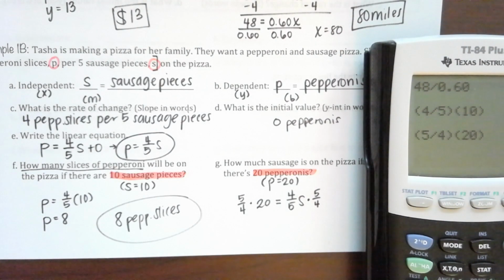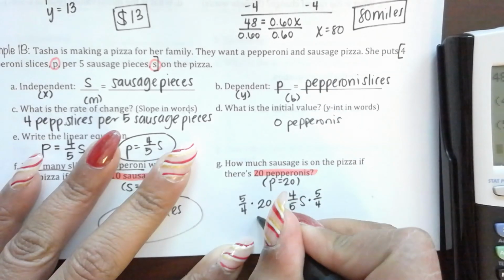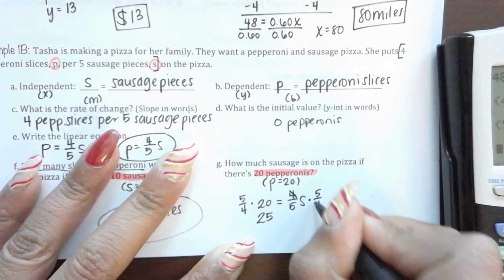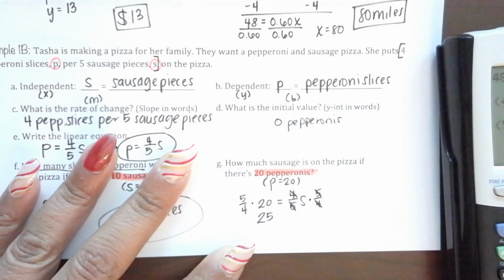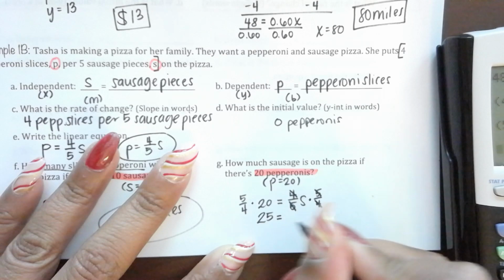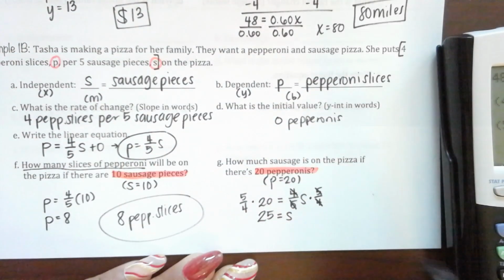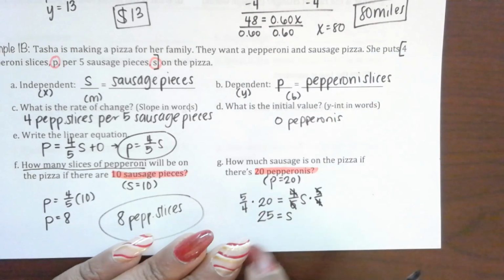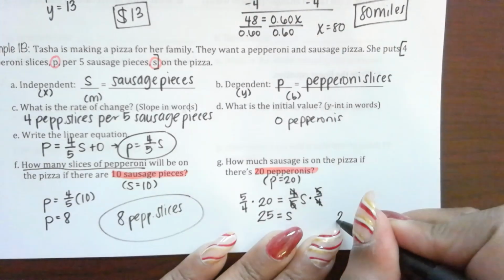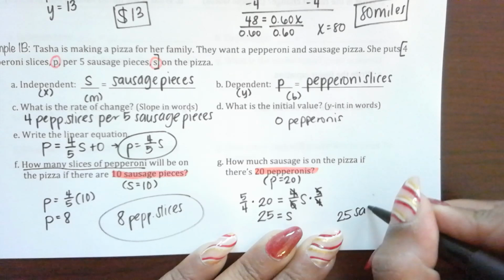What'd y'all get? 25. These cross out. Leaving what on this side? Equals S. So how do I write this? Using the unit for this question. 25 sausage pieces. Thank you, ma'am. I heard you over there.